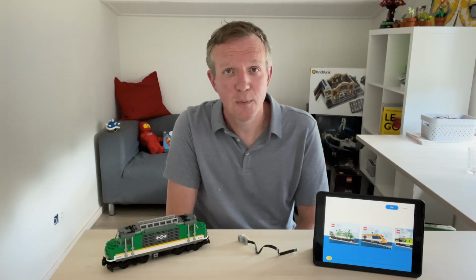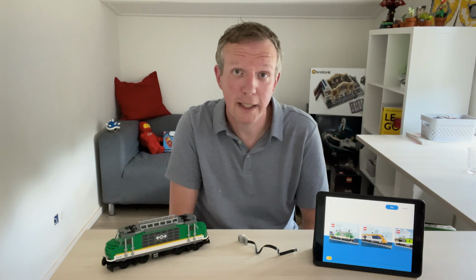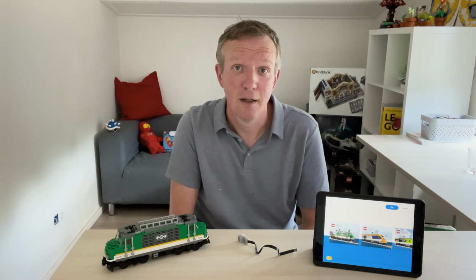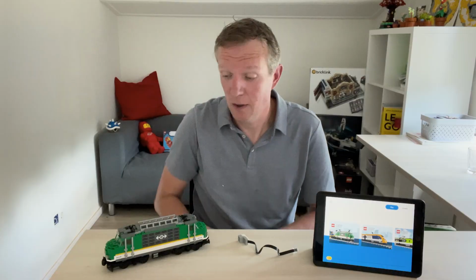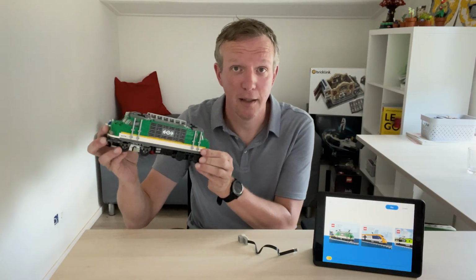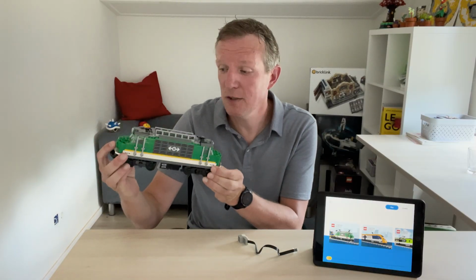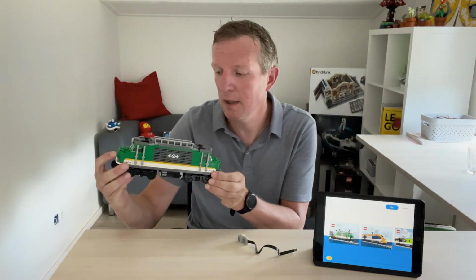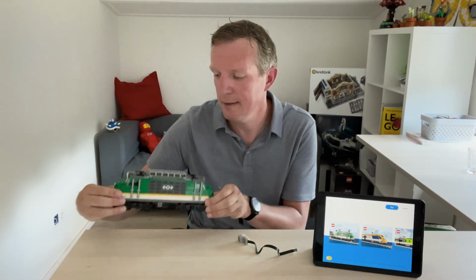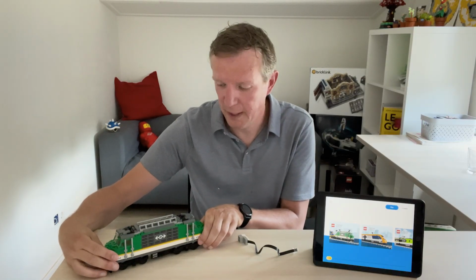So what do you need when you want to automate your first Lego train using only parts available from Lego themselves? Obviously, you need a Lego train, right? Like this one. And I picked up this one because it has the Bluetooth functionality, which is key in this video or this method of automation.